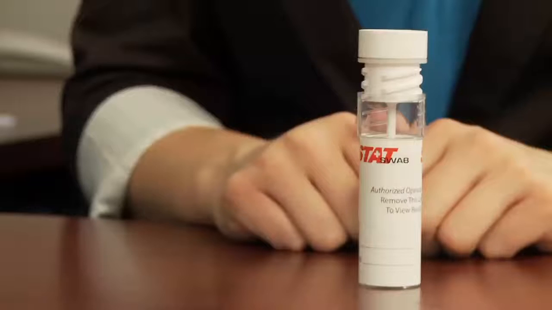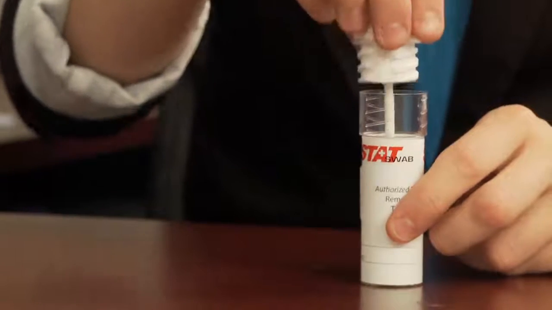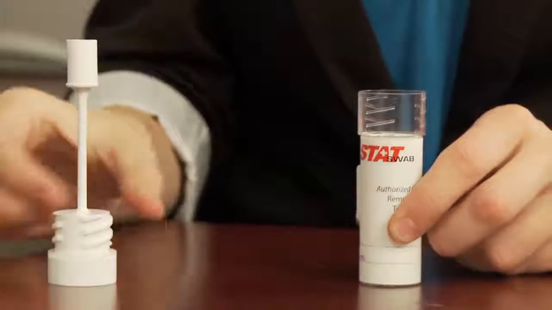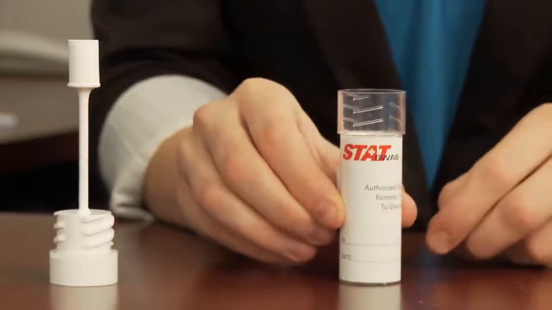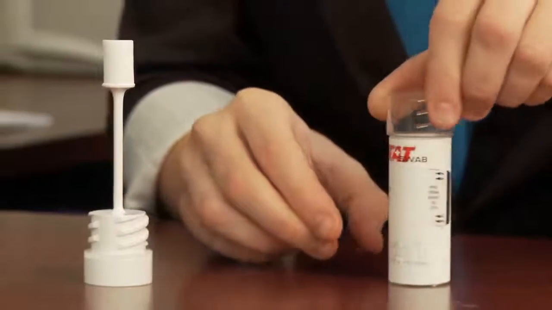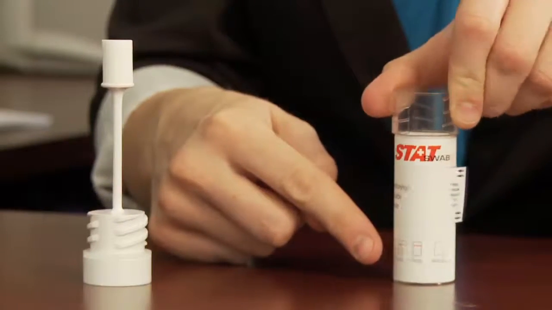Each STATSWAB includes a collector cap and sponge, as well as a collection chamber with built-in test strips. On the label, you will notice a results key for quick reference. The label also has an area for the donor's ID number and the date.